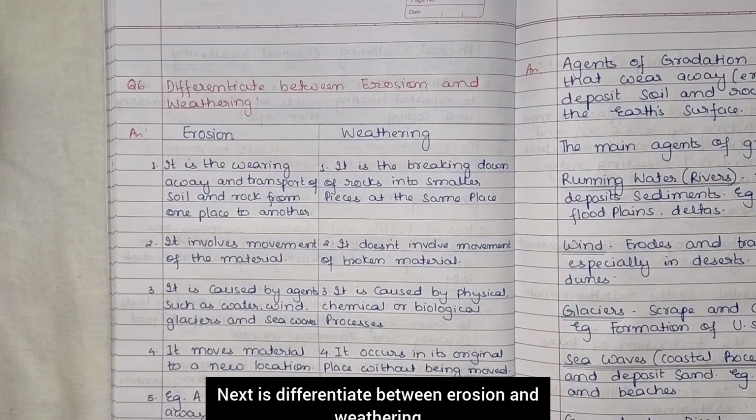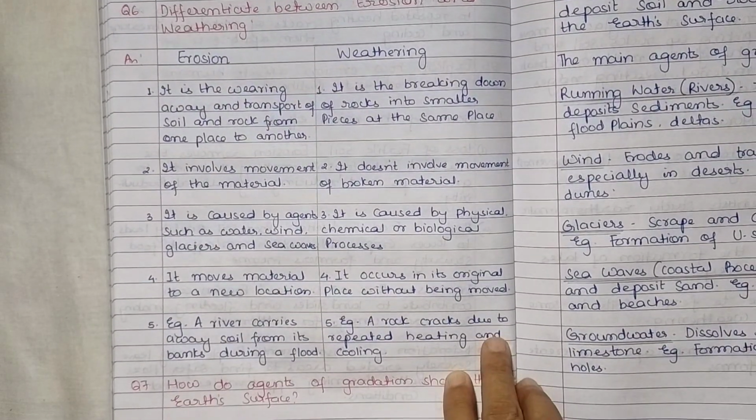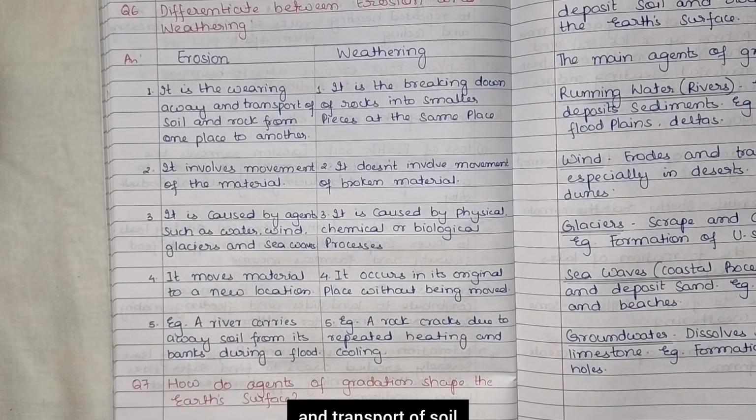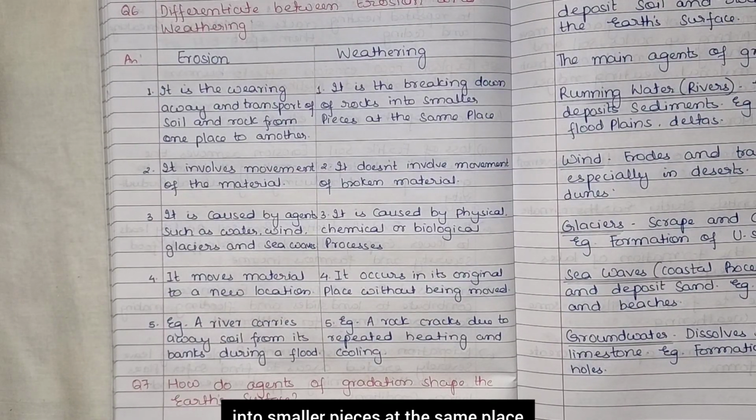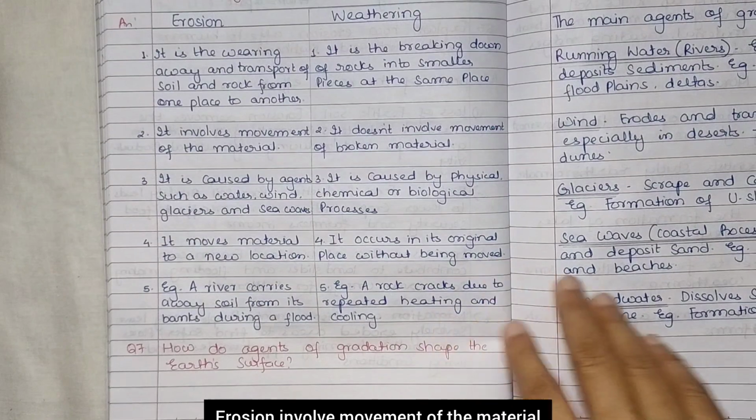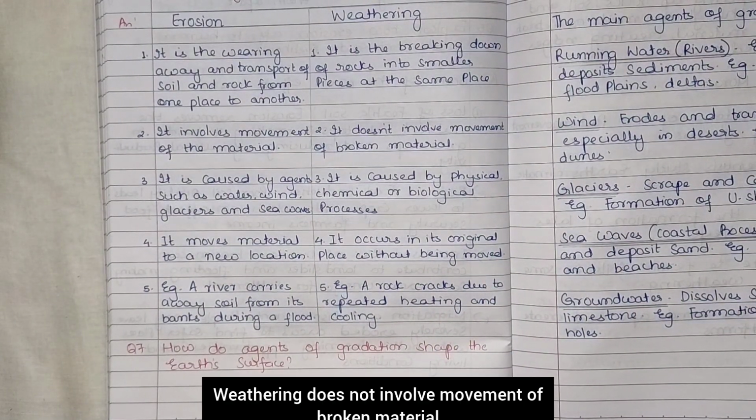Next is, differentiate between erosion and weathering. So erosion is the wearing away and transport of soil and rock from one place to another, whereas weathering is the breaking down of rocks into smaller pieces at the same place. Erosion involves movement of the material. Weathering does not involve movement of broken material.